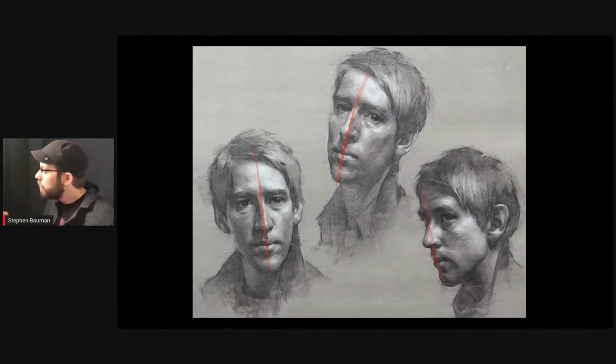Up until a point, I don't think we always understand the utility of that, or at least I didn't before I studied and developed these techniques for myself. But basically, the concept the center line relies upon is that the head is essentially structurally symmetrical. So what we find on one side, we'll also find on the other side.